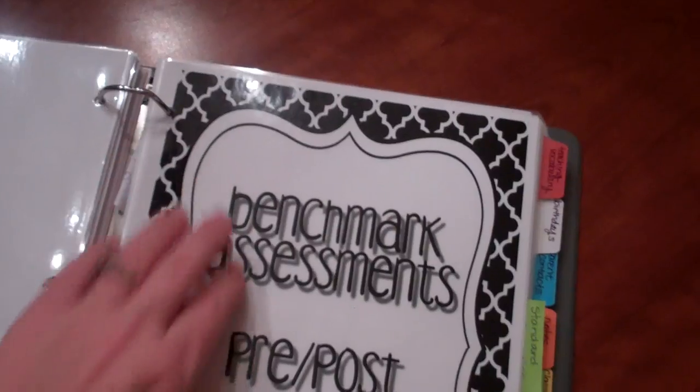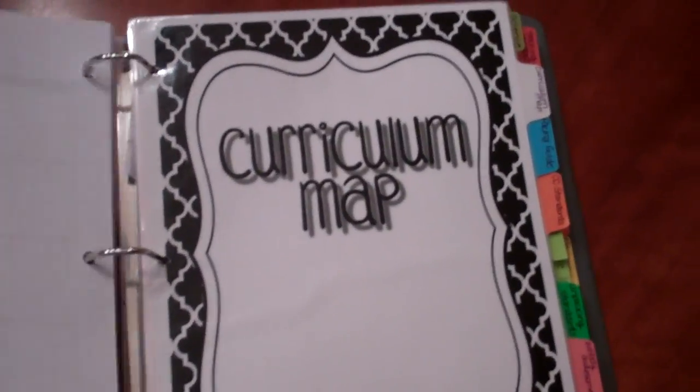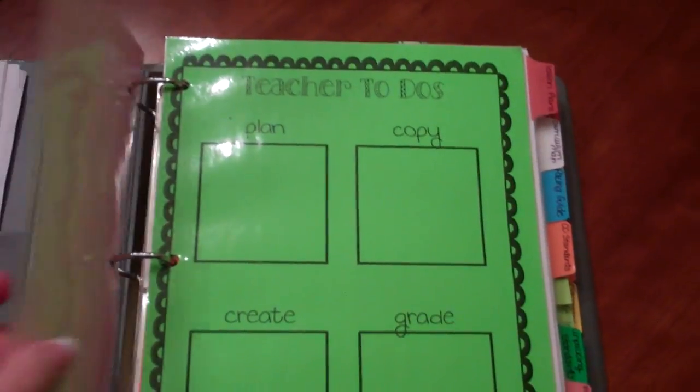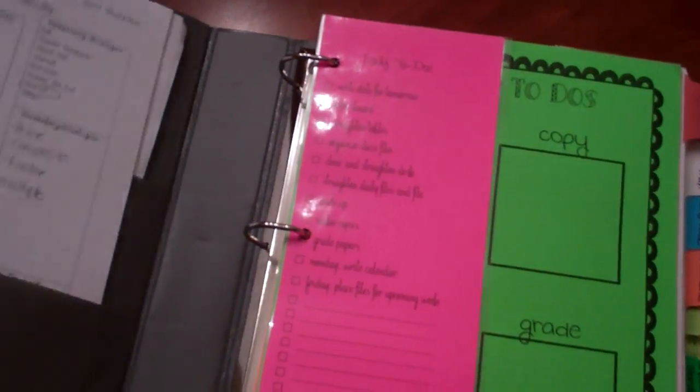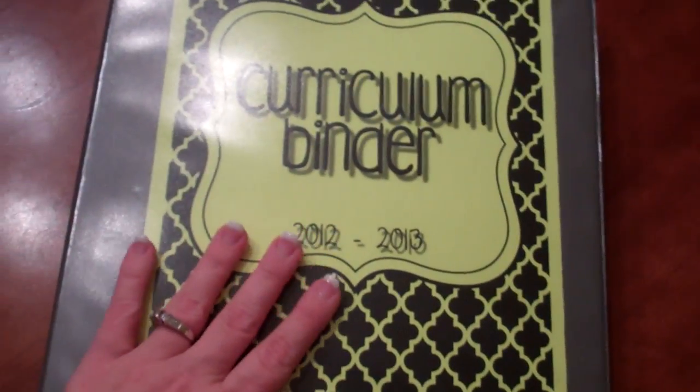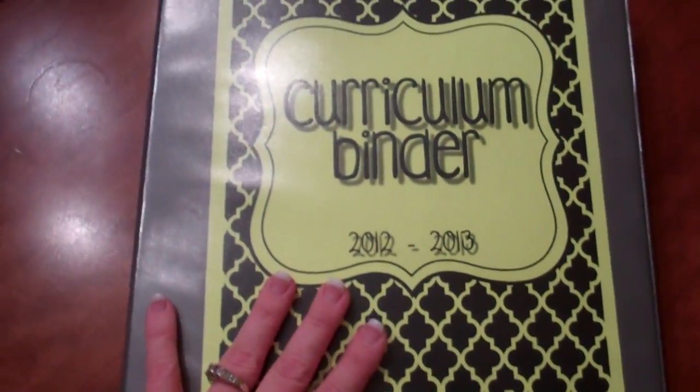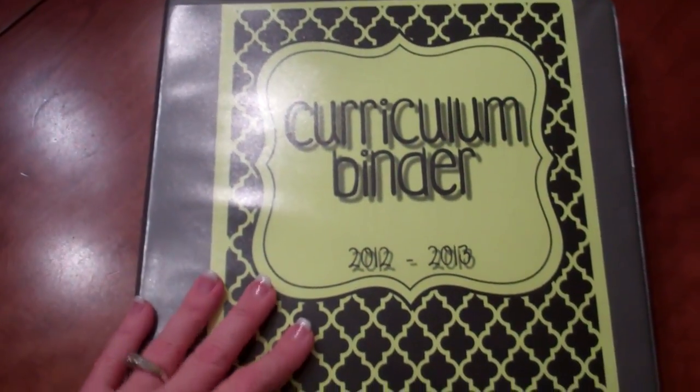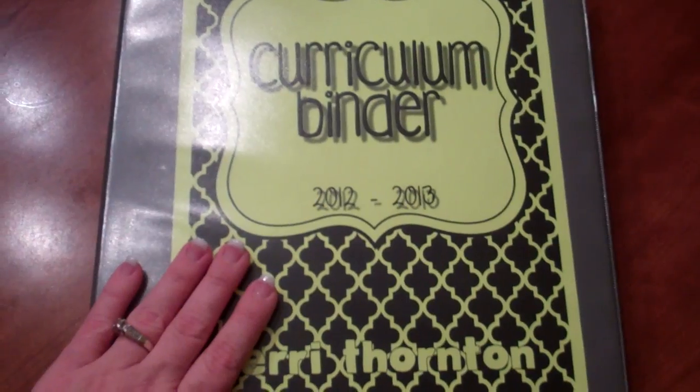But pretty much that is my curriculum binder. I'm really enjoying it. It's very useful for my lesson planning and at meetings and things. I'm the only one that has all the information right there in front of her at all times, and so it's nice just to kind of know that I have this binder that I can go to.